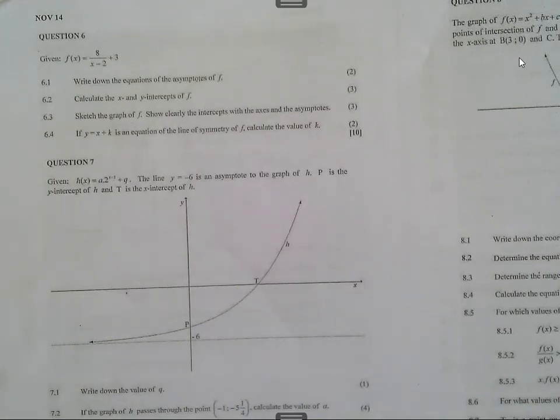7.3, average gradient between the x and the y-intercept of h. Now, I don't have the x-intercept and I don't have the y-intercept. But I can calculate it because I have the equation. And then I have two coordinates. And when I have those two coordinates, then I can find the average gradient. The average gradient is the easy part of the whole sum.